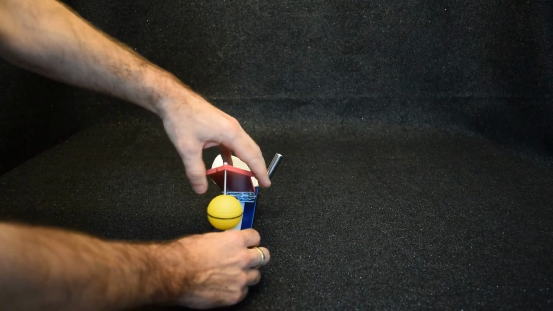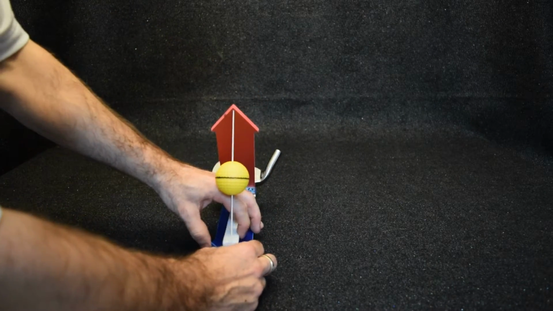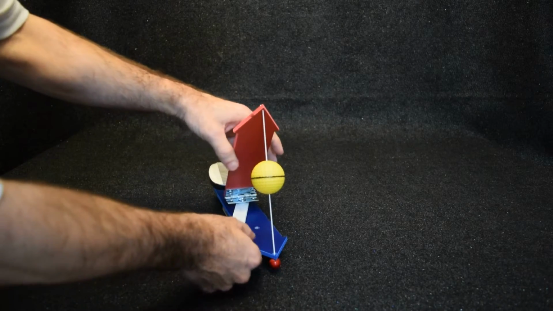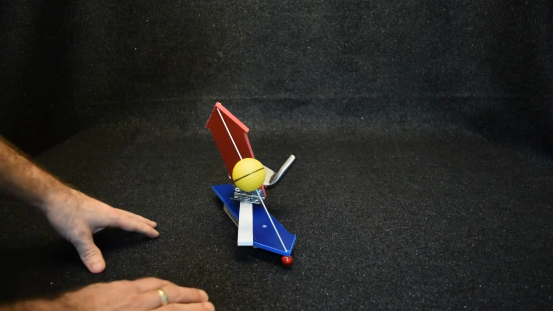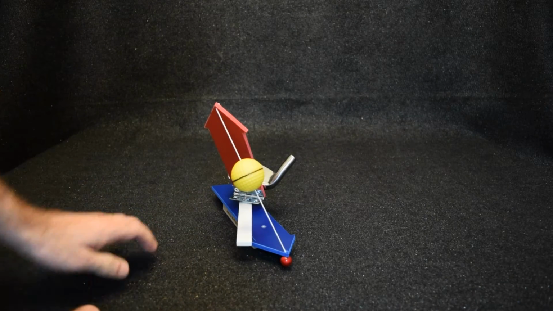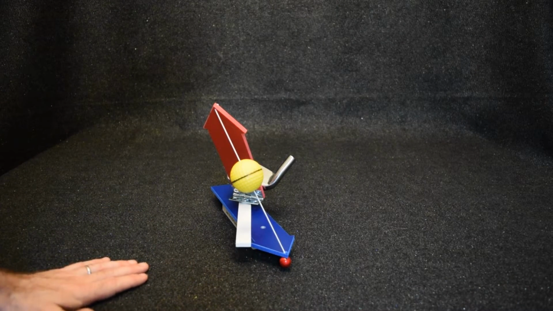I can show people a mistake that's common, maybe a little outside in, a little bit open face. And ultimately you can see the effect on the ball of the tilt with the D-plane.